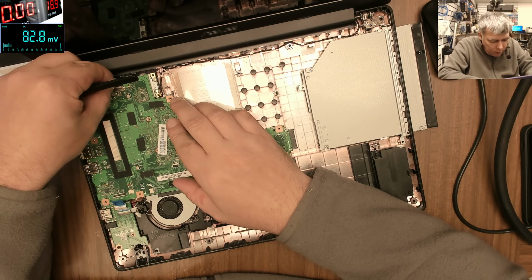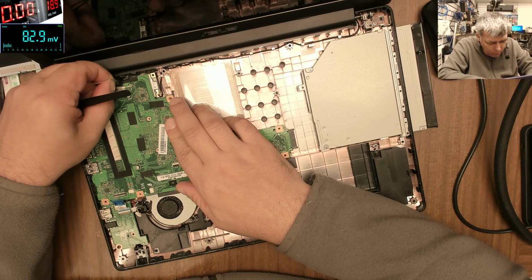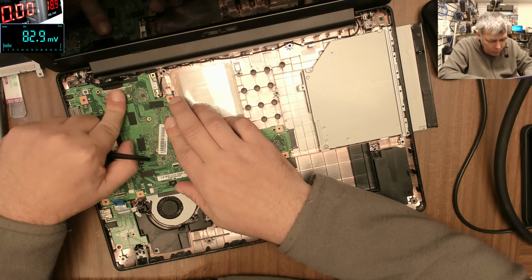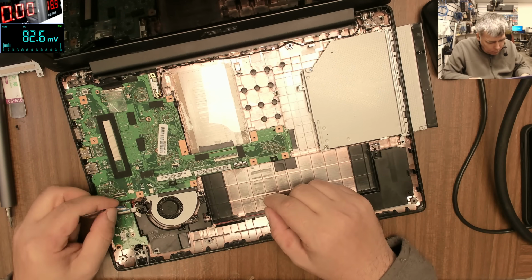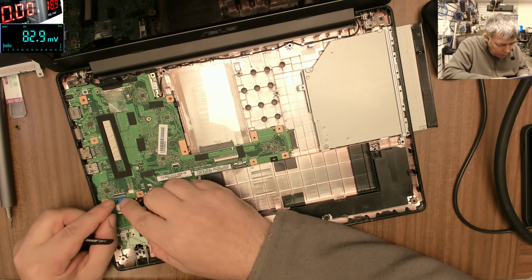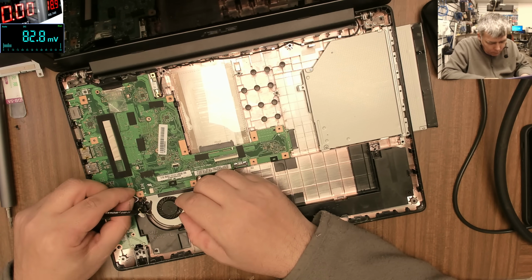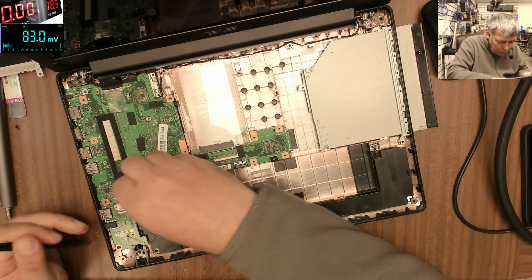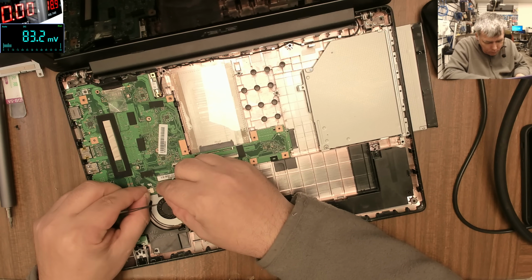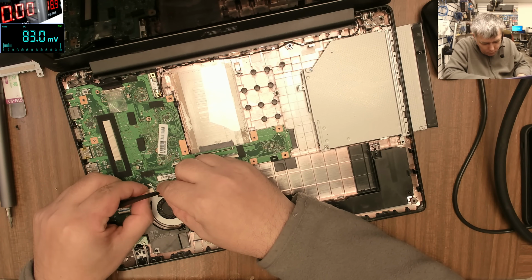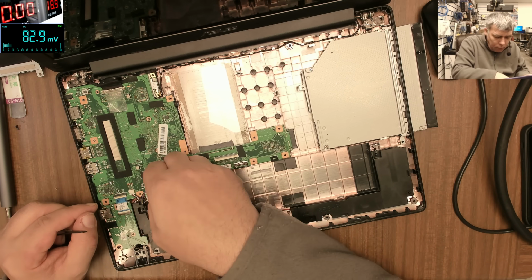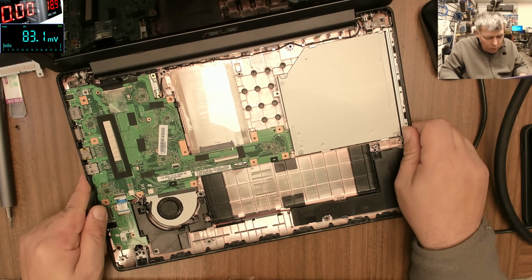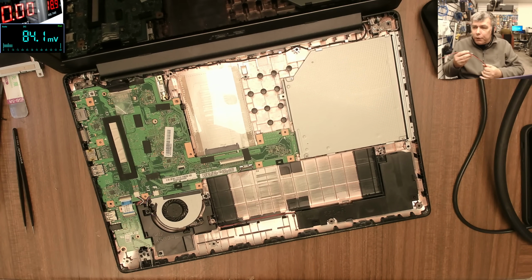Let's feed the screen. This connector and we can test it. Okay, now let's come with the power supply.